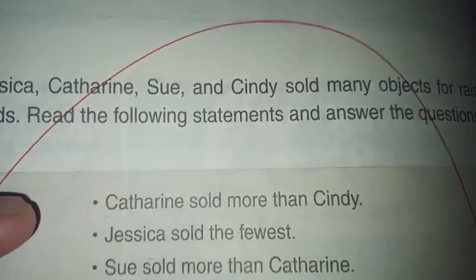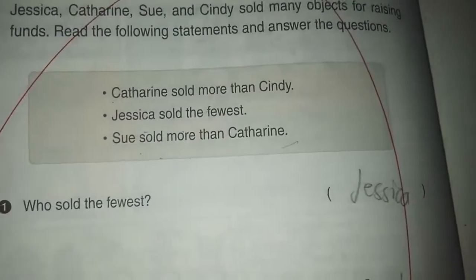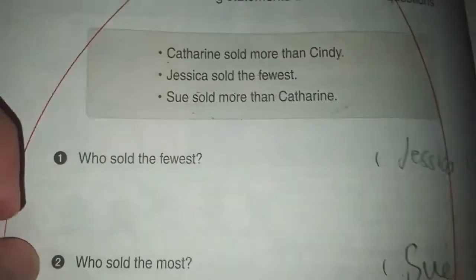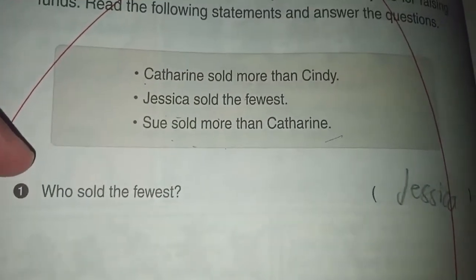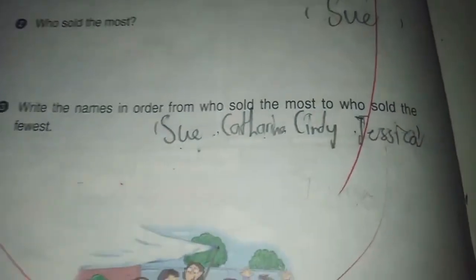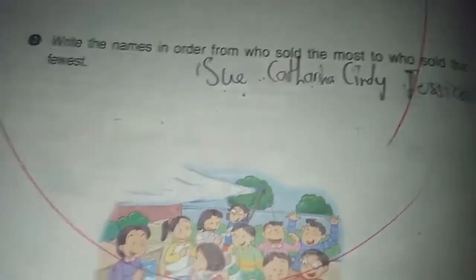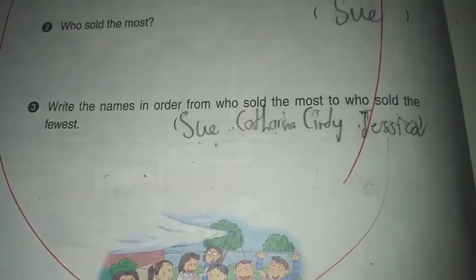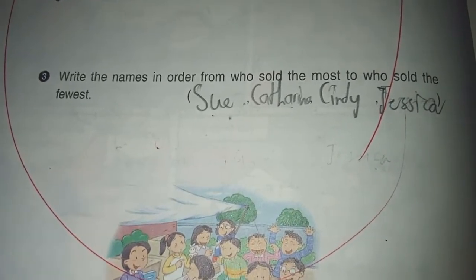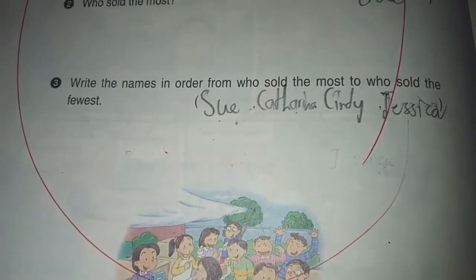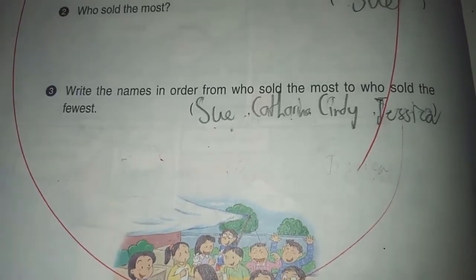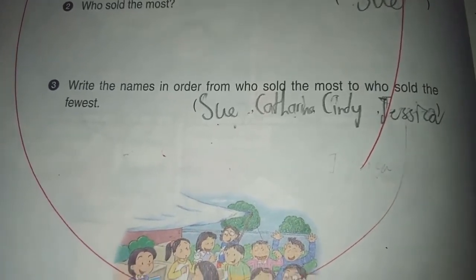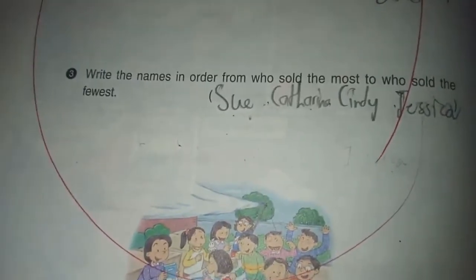So it is correct. Jessica sold the fewest. However, Sue sold the most objects. So in order, from the most to the fewest, it is Sue, Catherine, Cindy, and Jessica. But if you write it from who sold the fewest to the most, it's Jessica, Cindy, Catherine, and Sue.